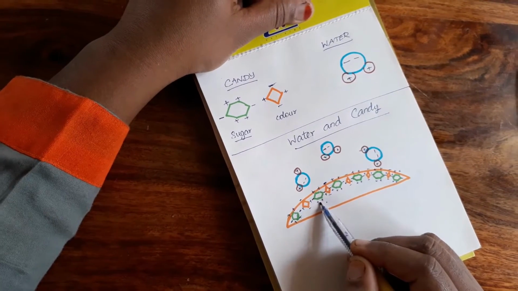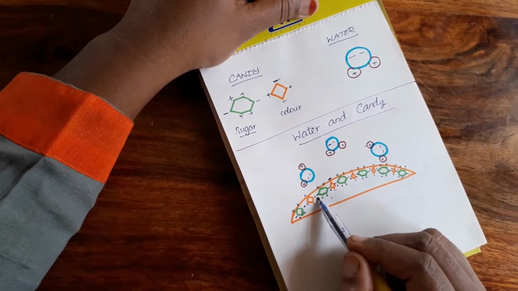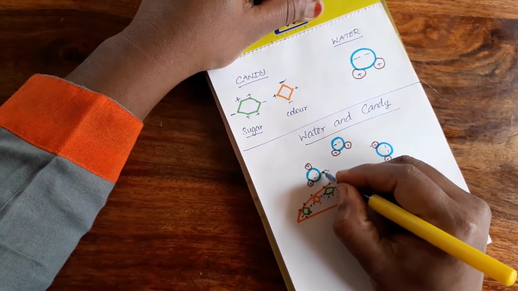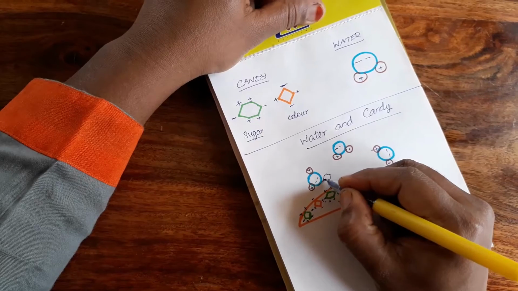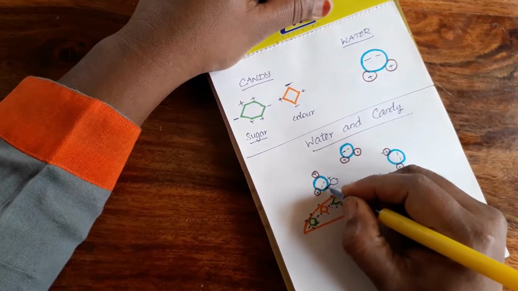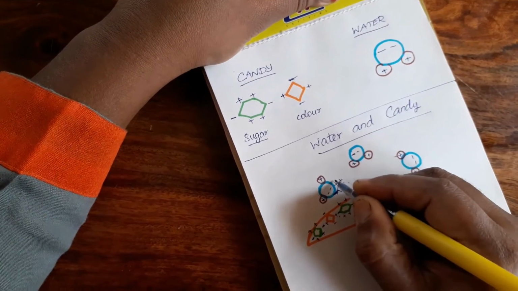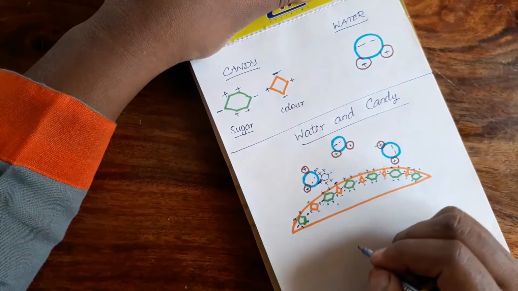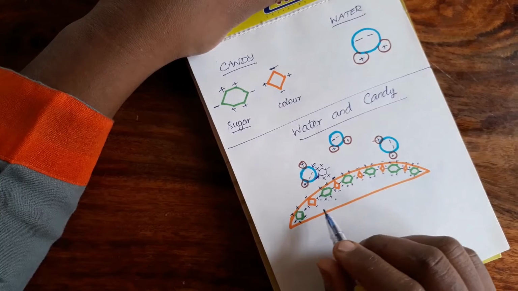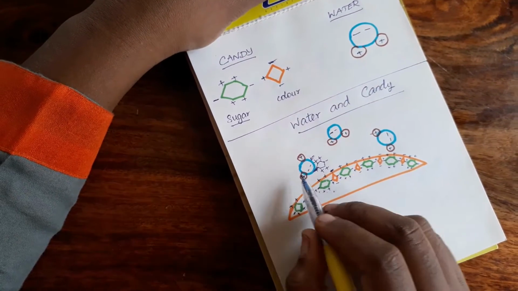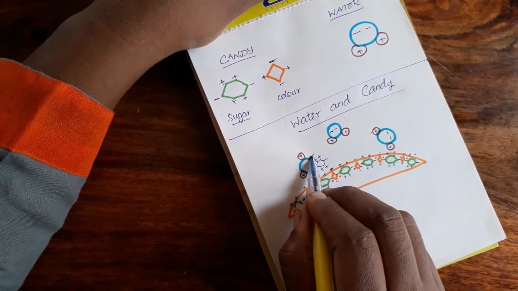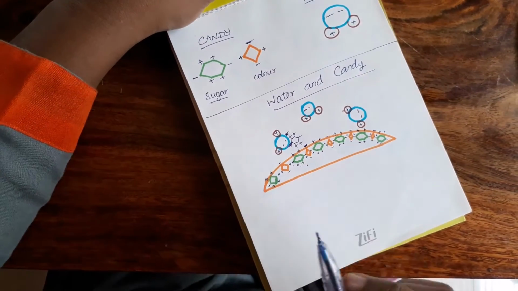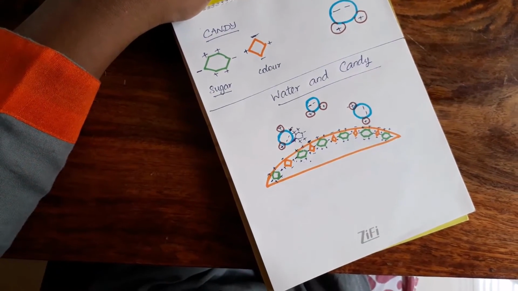The positive charges in the water attract the negative charges. It interacts with the negative charges. So the positive charges in the water are getting attracted to the negative charges in the candy, and that's why the candy coating dissolves faster.